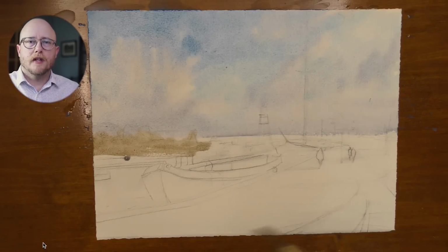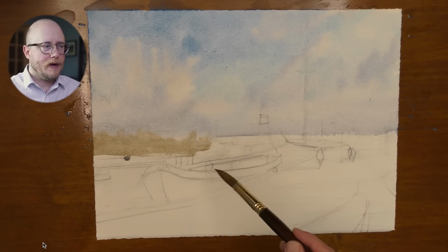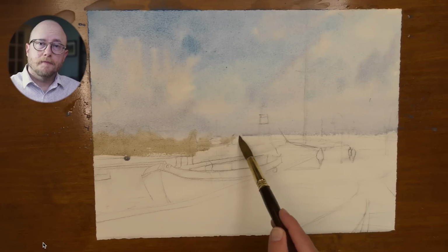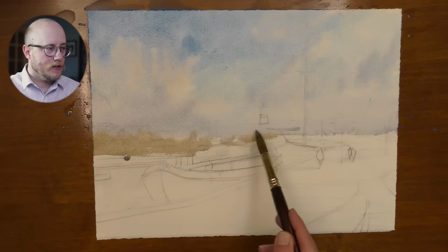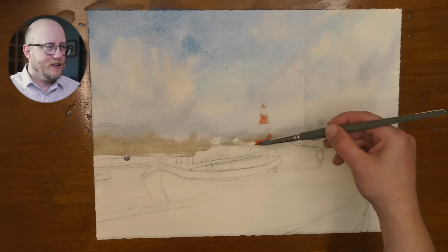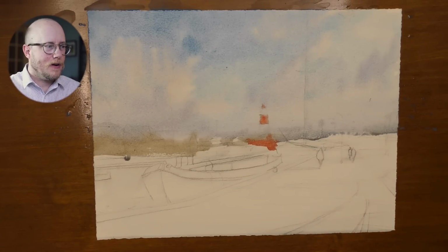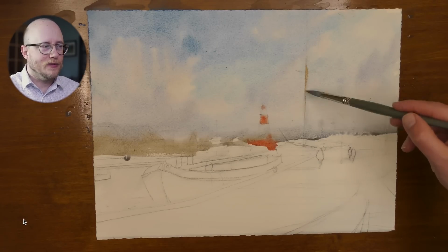You'll notice that I'm laying in the lighter colors of some of these buildings that are in the background. In this first phase of the painting, it's all about the light. What are the lightest values? So I'm working my way around the scene, and this interesting red tower here, not sure what you call it, but it's a good opportunity to introduce some color into the scene. So I'm dropping that in right now when the paper is nice and wet.